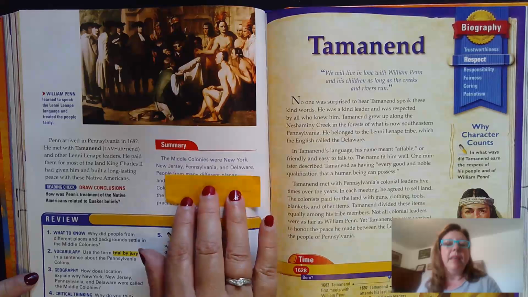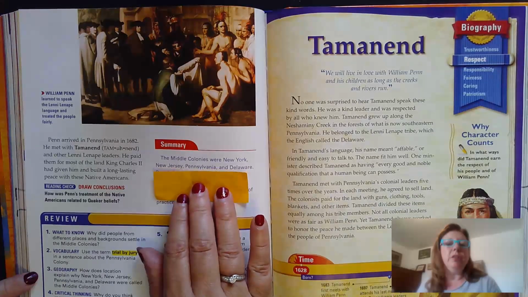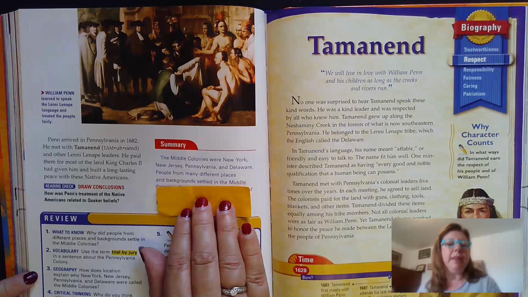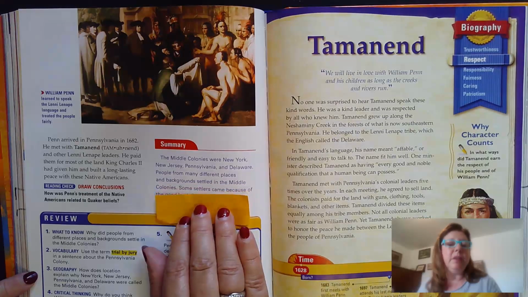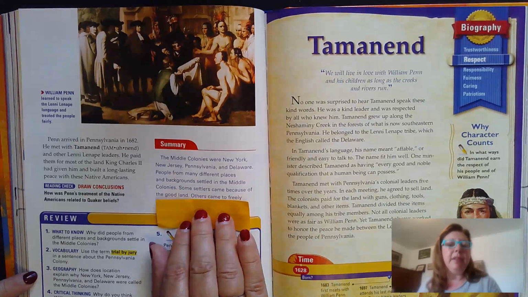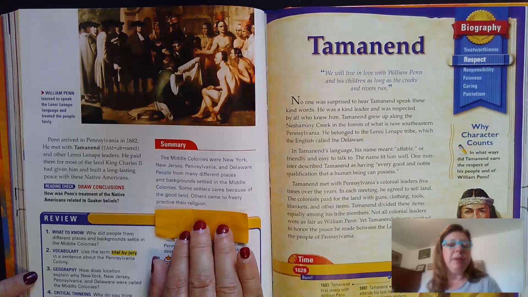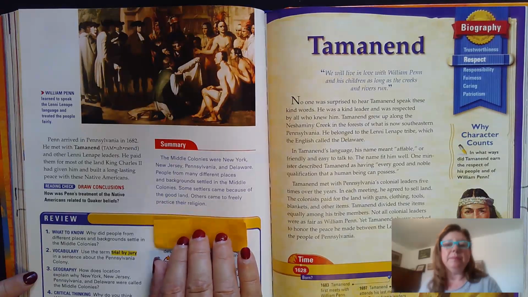Summary. The Middle Colonies were New York, New Jersey, Pennsylvania, and Delaware. People from many different places and backgrounds settled in the Middle Colonies. Some settlers came because of the good land. Others came to freely practice their religion.